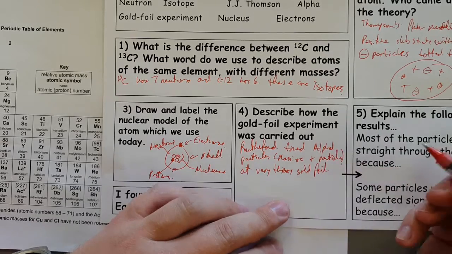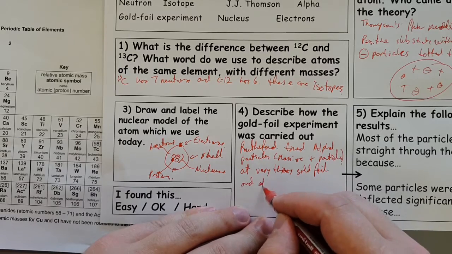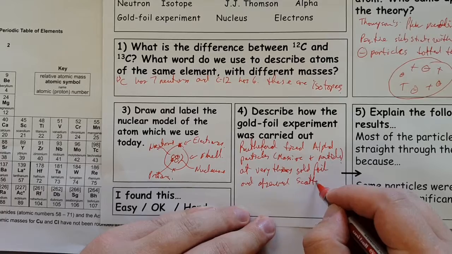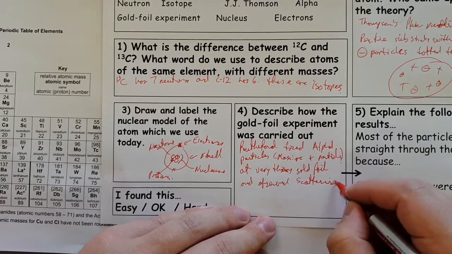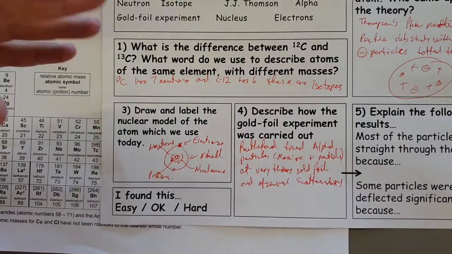Very thin gold foil, and observed scattering. Basically, things deflected all over the place.